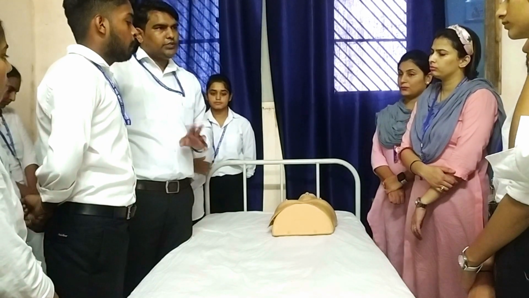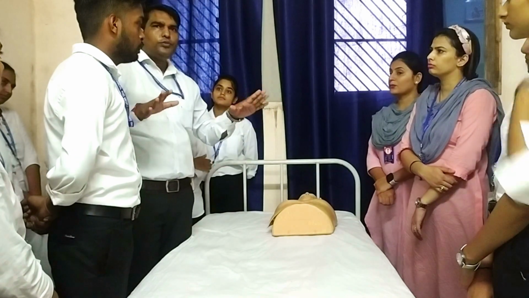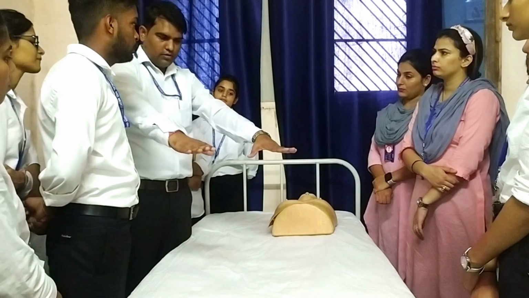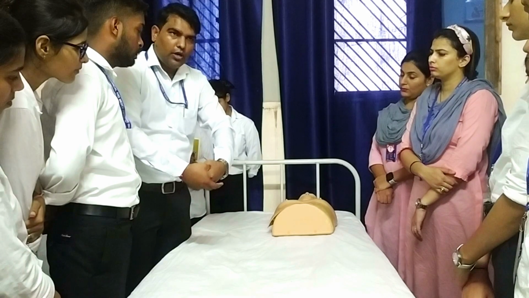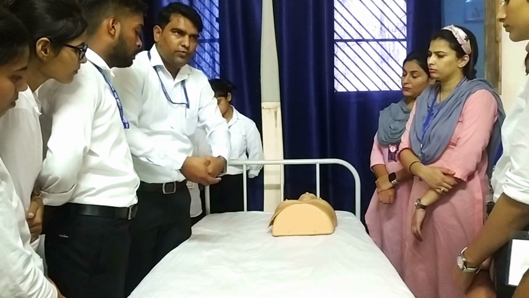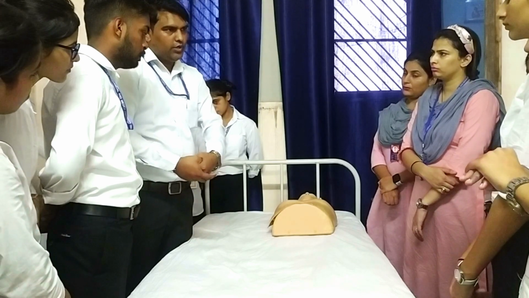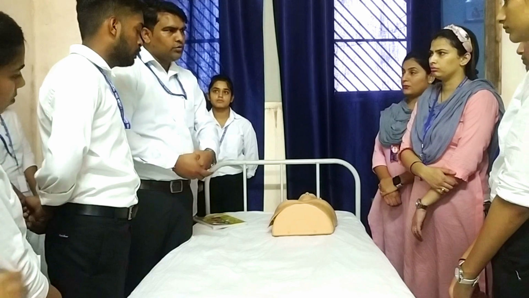For the standing position, you have to keep your hands joined like this, with your thumb bone projecting, and keep it on the xiphoid process. Now I am going to demo how you have to keep it.